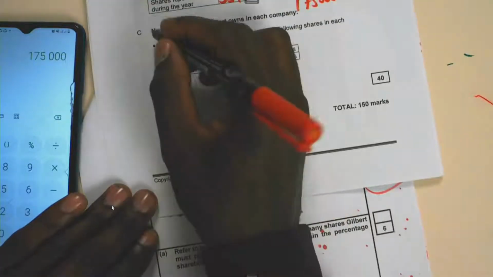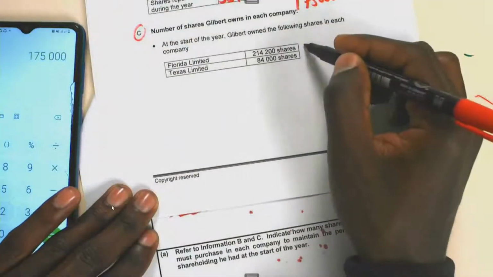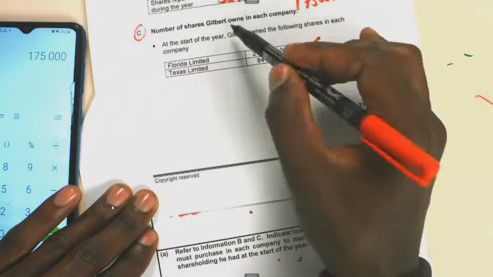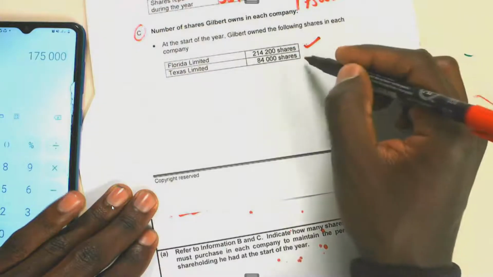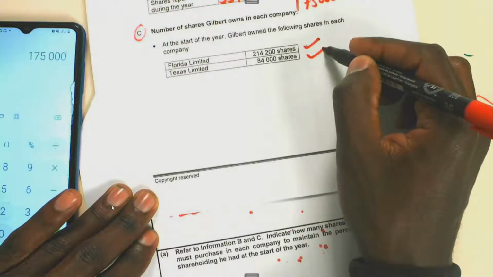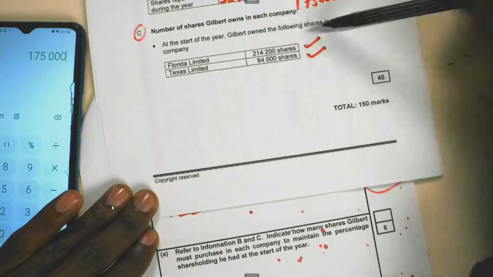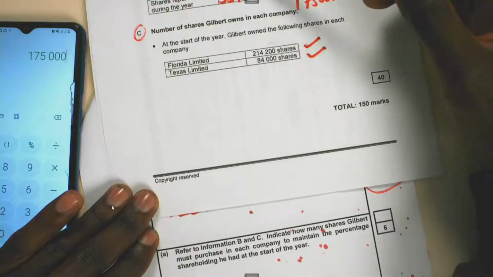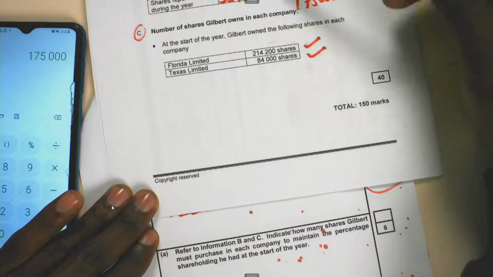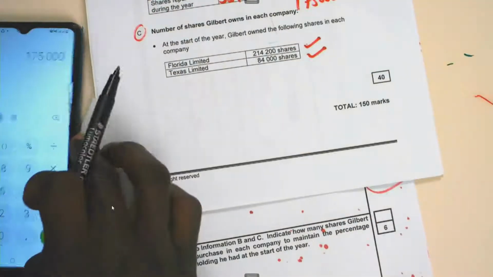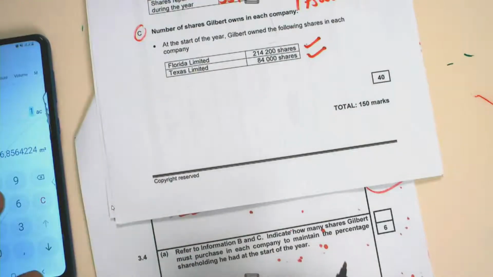And then in information C, this is the number of shares that Gilbert has in the Florida company and the number of shares that Gilbert has in the limited company. Now let us check here. This is what he had at the beginning of the year. If this is what he had at the beginning of the year, this means we can calculate the majority percentage that he had at the beginning of the year.